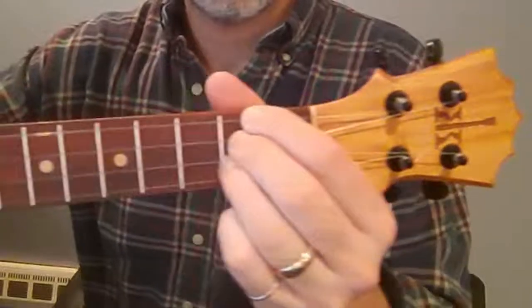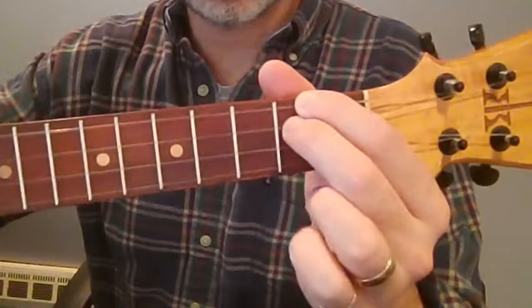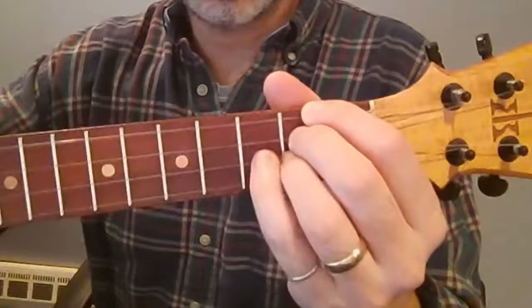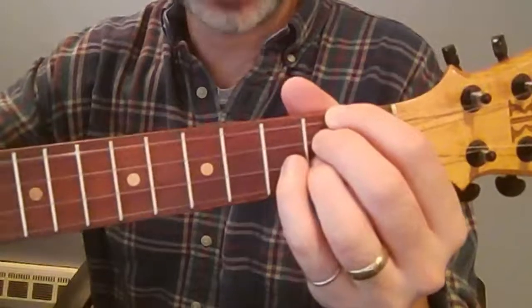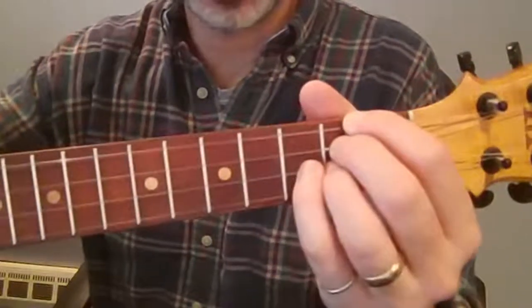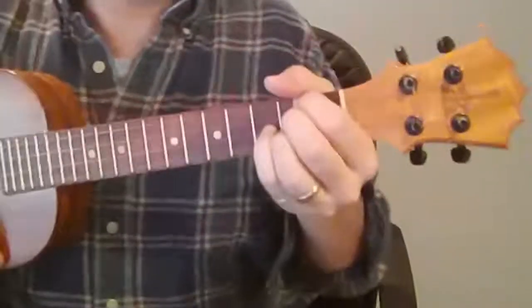You're using all three fingers to do the D. So this is a D. This is a D sus2. And this is a D sus4. I usually leave that finger down there. It doesn't do anything because you've got one ahead of it. Okay, that's so much easier.